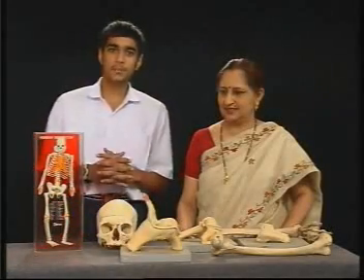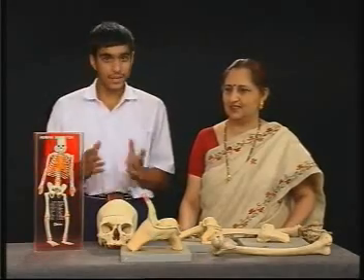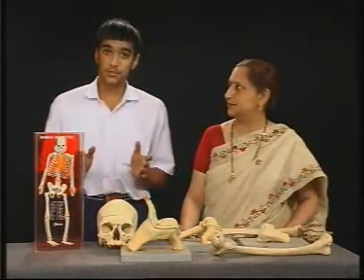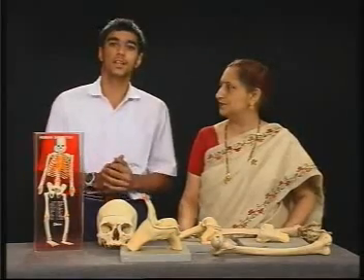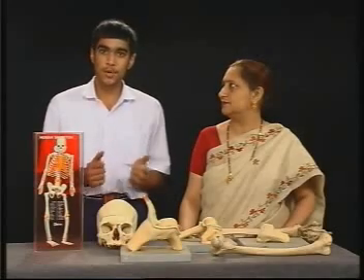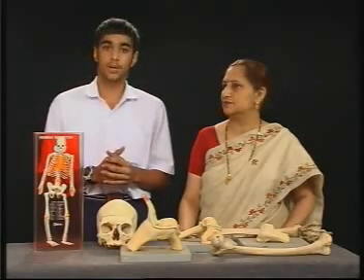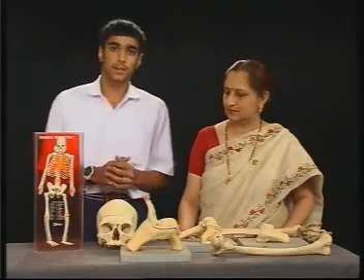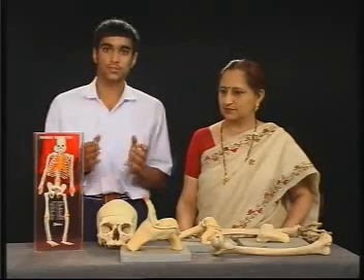Do you know how many types of joints there are? Well, I'll tell you. There are 3 types of joints which are based on movement. The first one is the immovable joint. The second one is the imperfect joint. And the third one is the perfect and movable joint. Now, let's go into detail with each one of these.